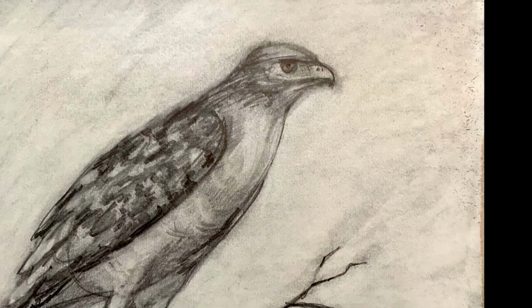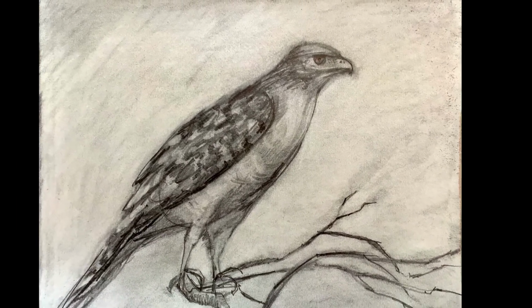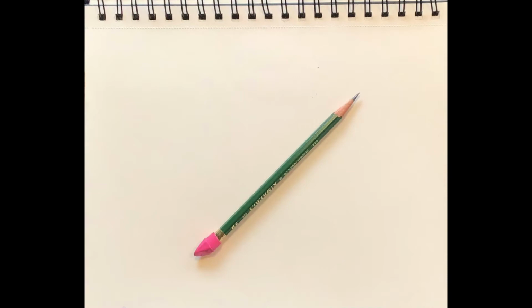Here's an example of what we're going to be creating today. But before we get started, I have to make sure you have all the needed art materials, which is super easy today, just a pencil and paper.